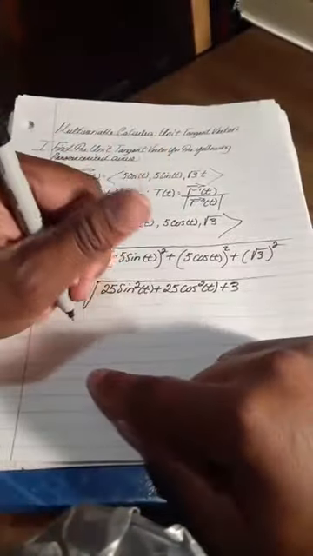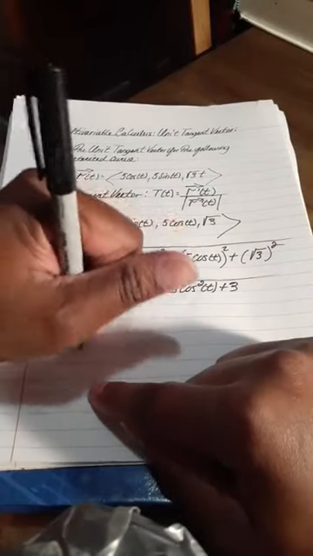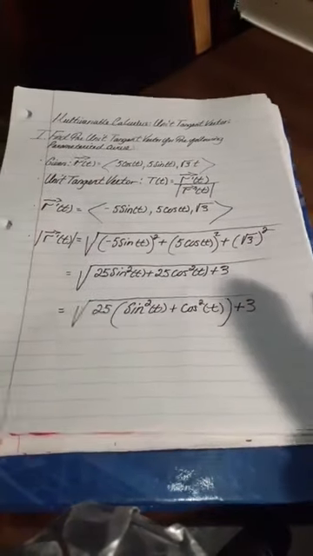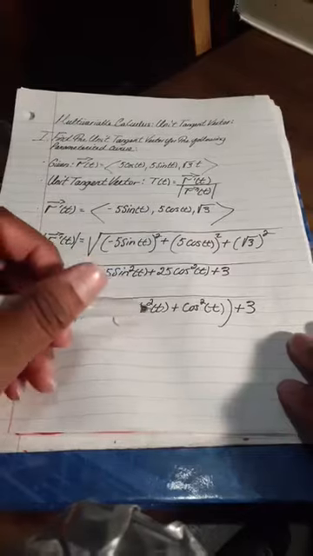Then we simplify a little bit. We can factor out a 25, which gives us 25 times sine squared of t plus cosine squared of t. We know from trigonometry that sine squared of theta plus cosine squared of theta is equal to 1, so sine squared of t plus cosine squared of t is also equal to 1.